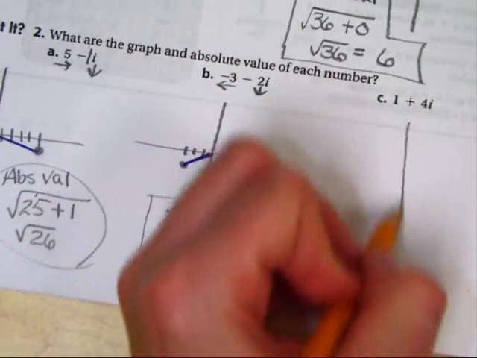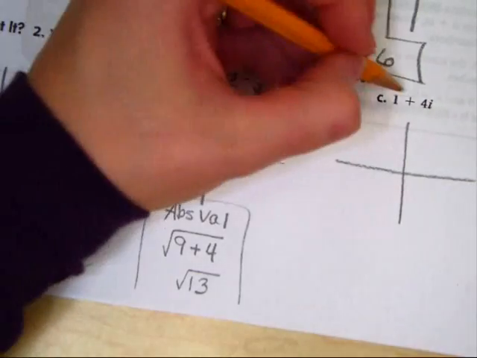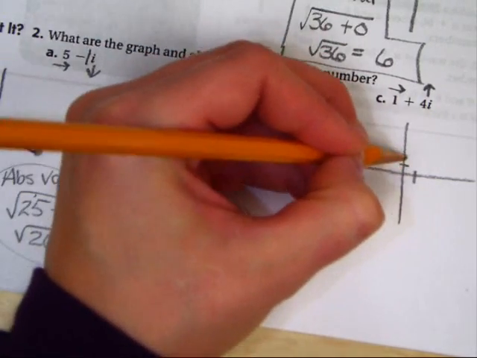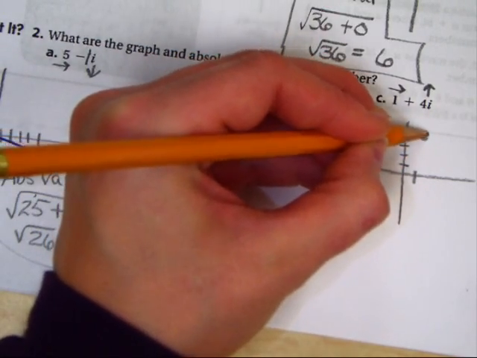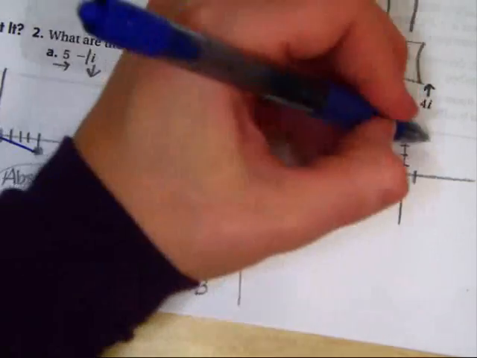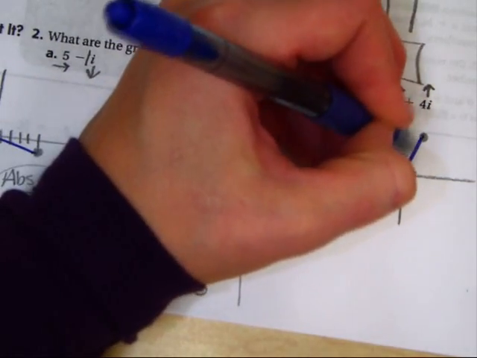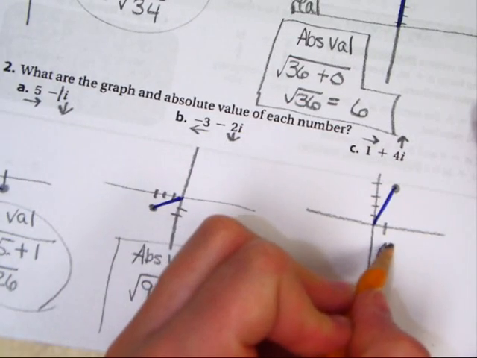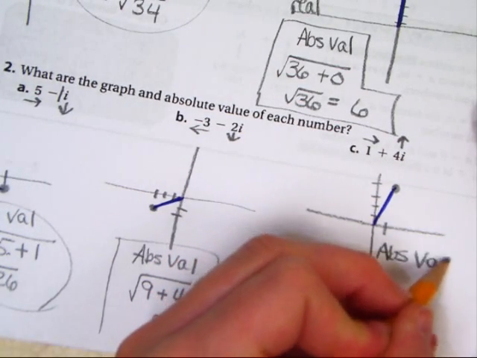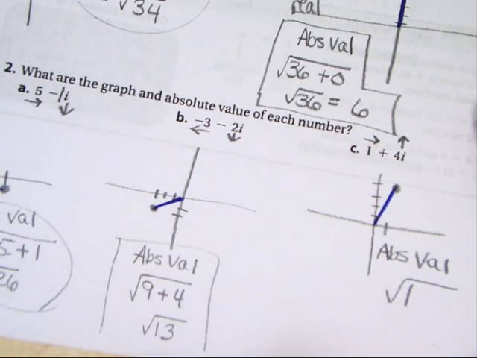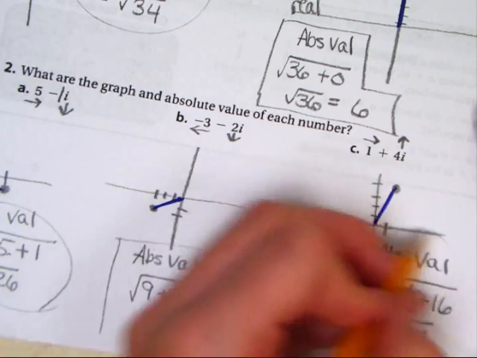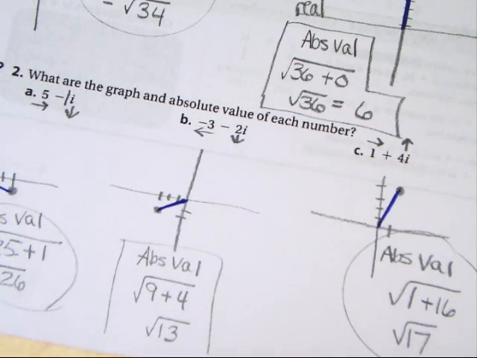Part C, the 1 wants us to go to the right, the 4 tells us to go up. Right 1, up 4. There's the point. Here's the absolute value, or the distance they want you to find. The absolute value is the square root of 1 squared is 1, 4 squared is 16, that's the square root of 17, which does not reduce.